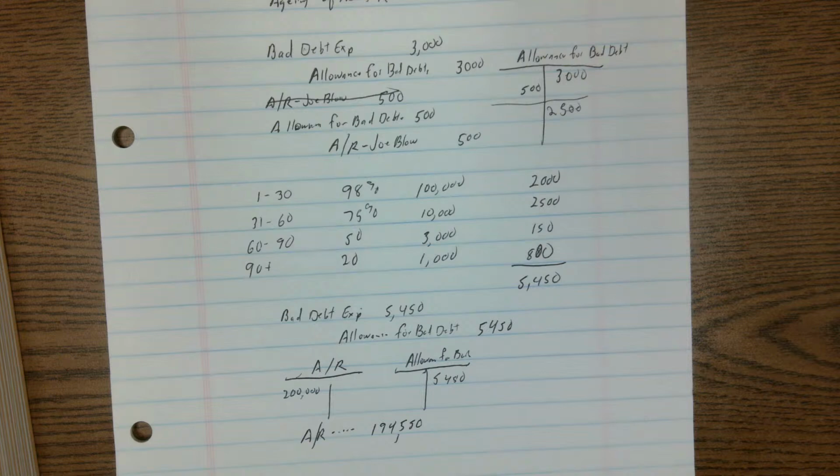So anyway, that's how we basically treat accounts receivable.